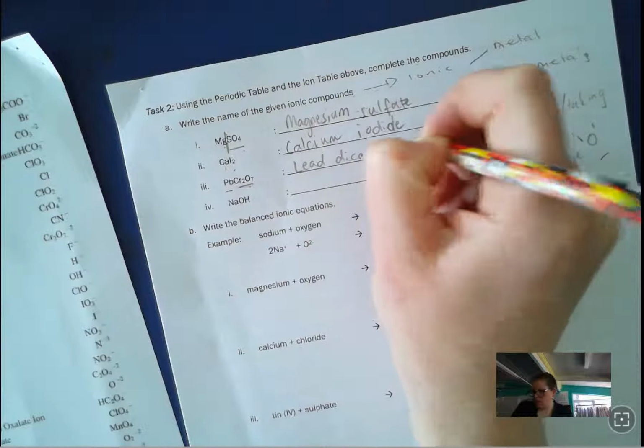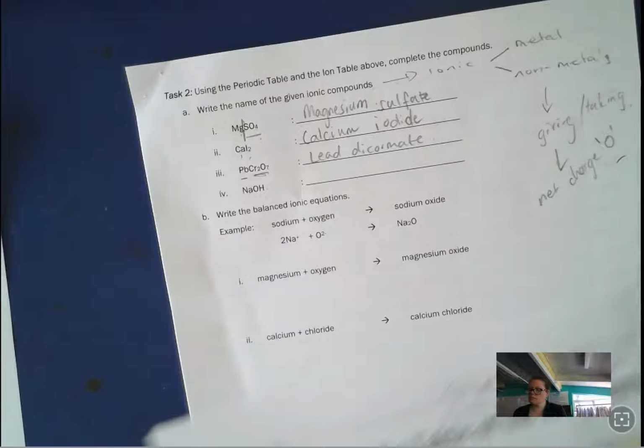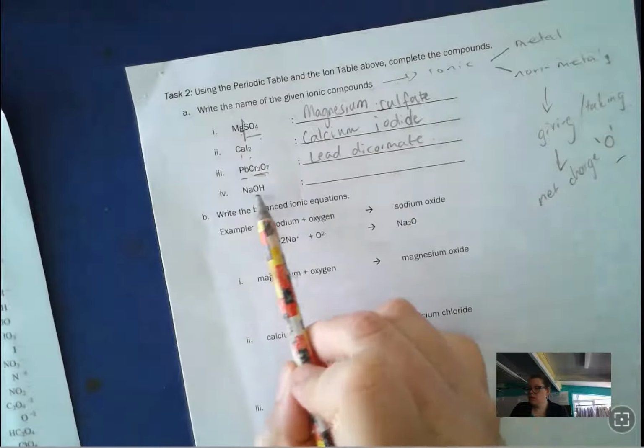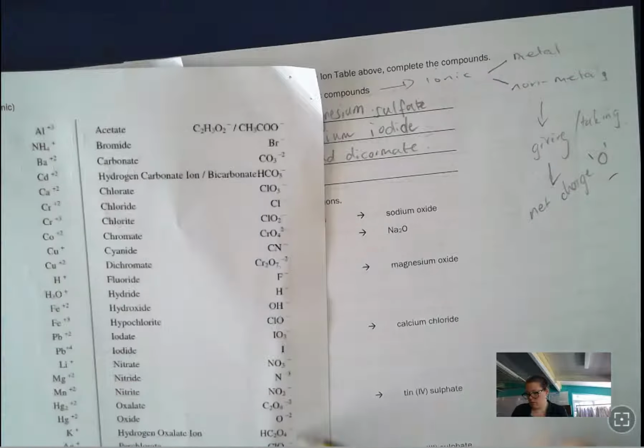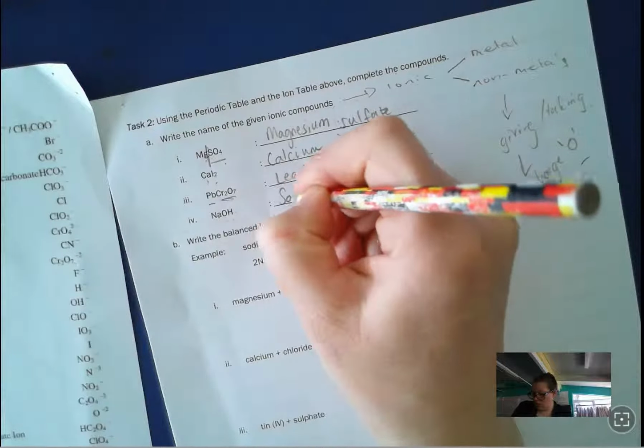Okay, so it's lead dichromate. Last one, again, sodium is your metal. The OH means that there are 2 present there, so we need to use our ion table, and it's going to be hydroxide, so it's going to be sodium hydroxide.